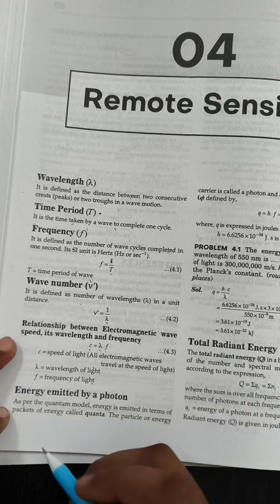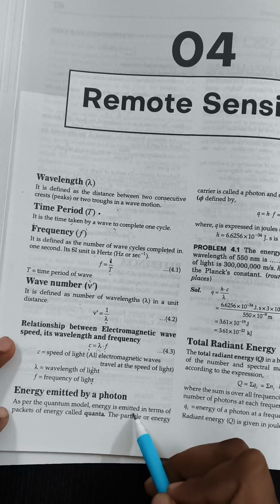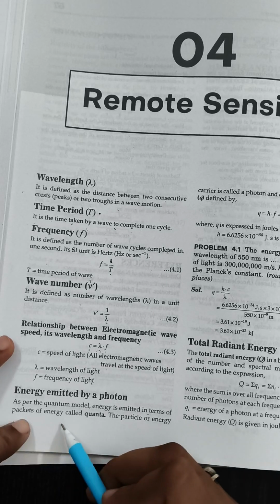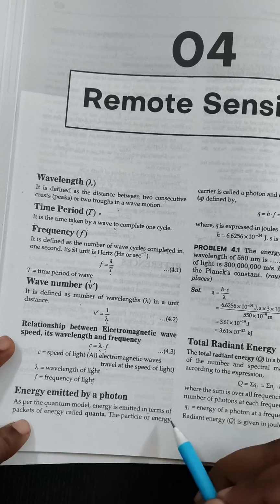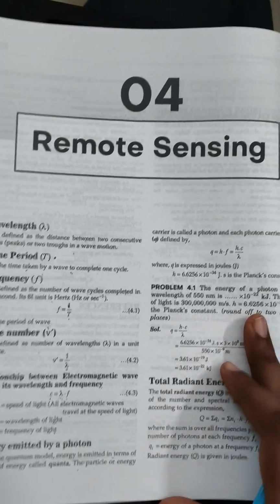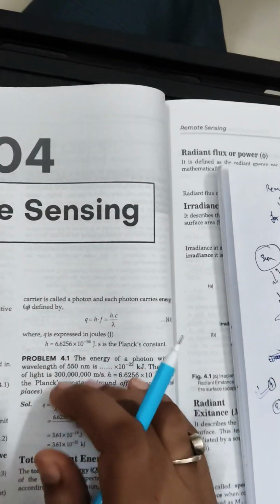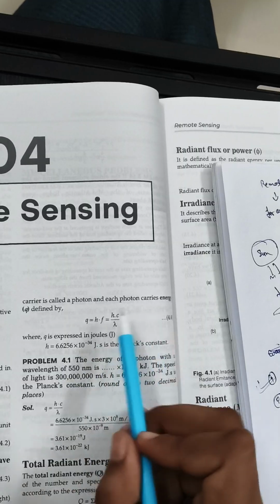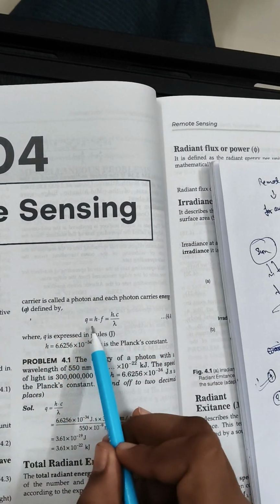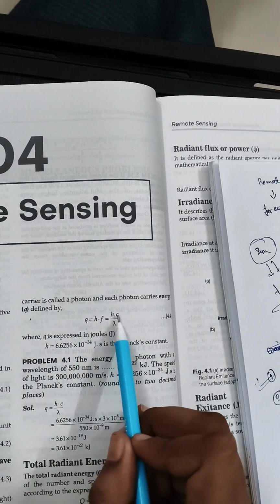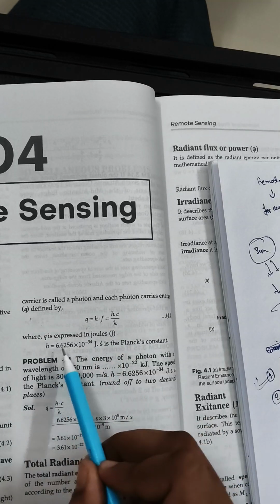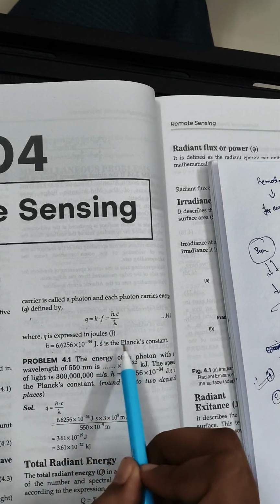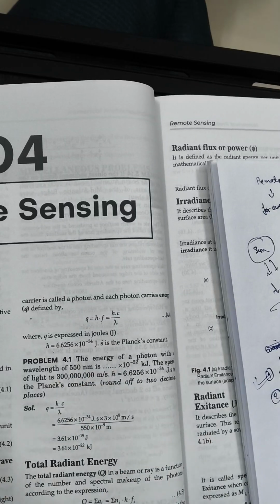So as per the quantum model, energy is emitted in terms of packets of energy called quanta. The particle of energy carried is called a photon, and each photon carries energy Q, defined by Q equal to h into f, or hc upon lambda, where Q is expressed in joule. And what is h? h is the Planck constant, which has this much value.